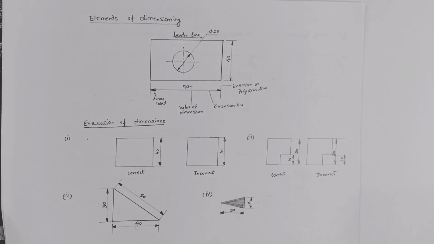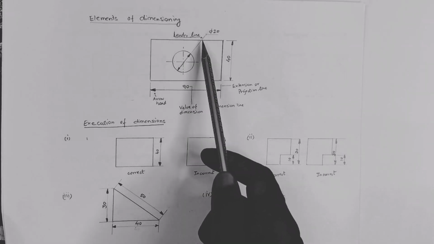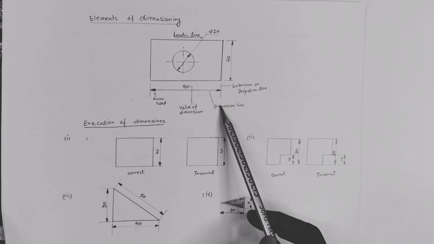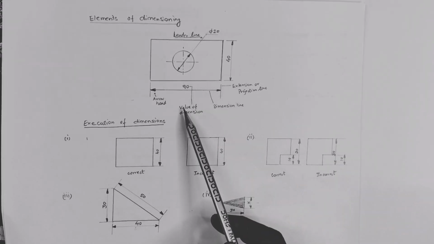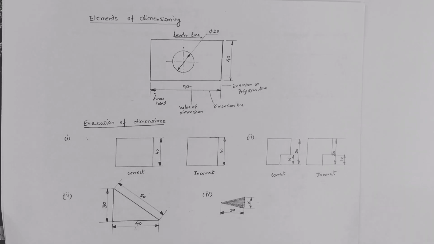Elements of dimension. So in this case, the elements of dimension include the extension or projection line, dimension line, leader line, arrowhead, and the dimension itself. Various elements of dimensions are represented in the diagram. You can see over here is the leader line, here the extension or projection line, the dimension line, this one. This is the value of dimension and arrowhead.